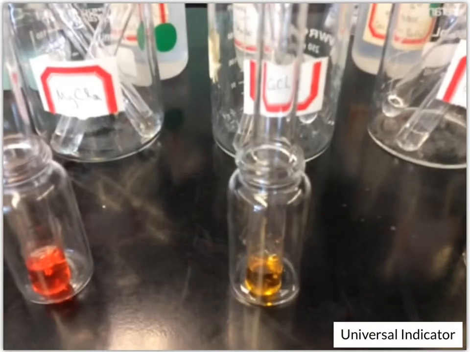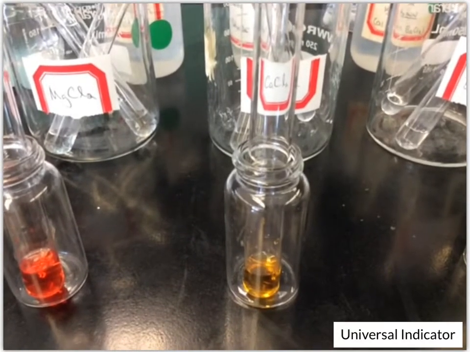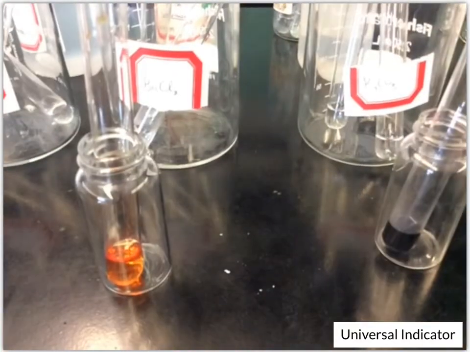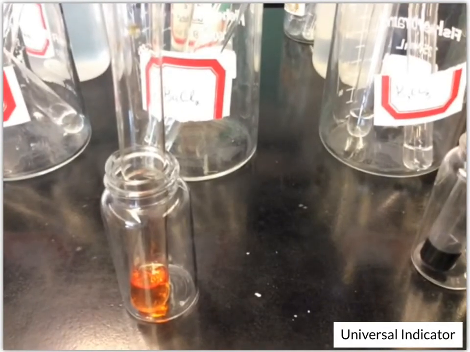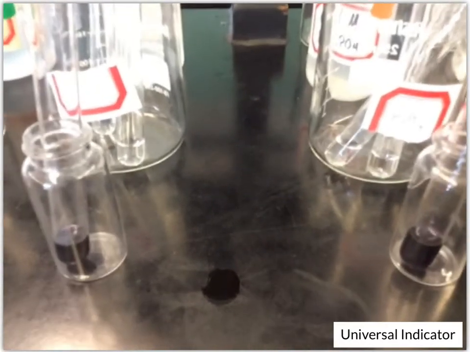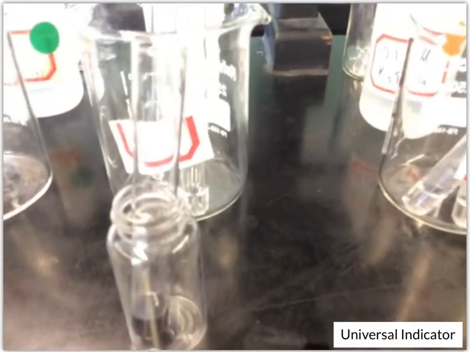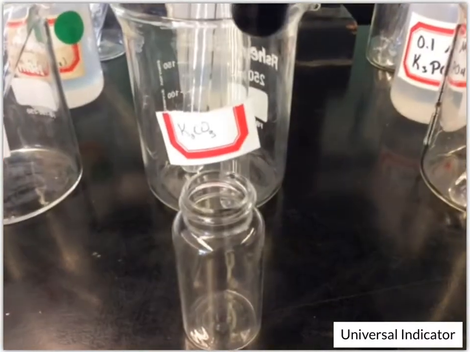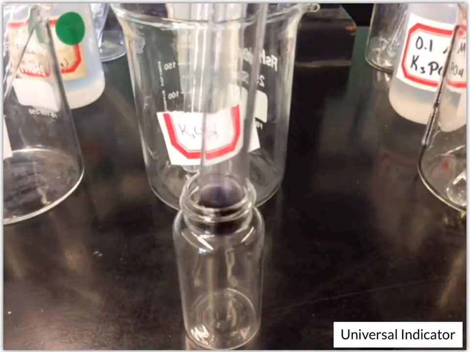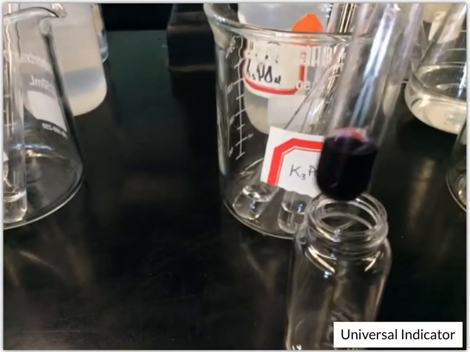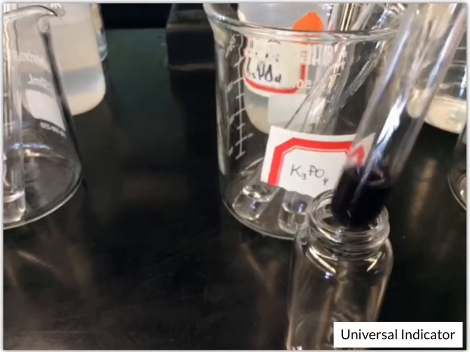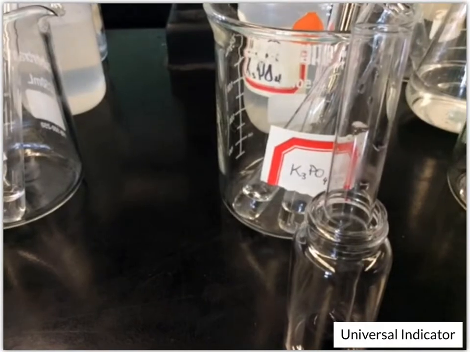The ones that were a little bit different were the calcium chloride, which was that yellow color. The barium chloride was that light orange color. And then your potassium carbonate and the potassium phosphate, both of those were kind of that purplish solution.